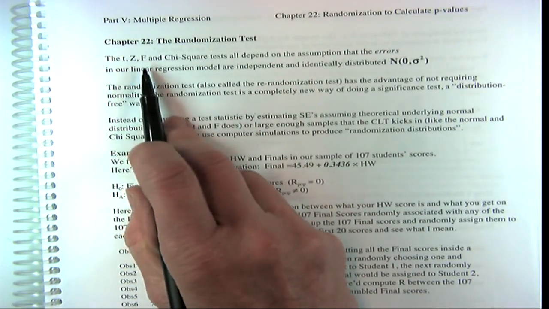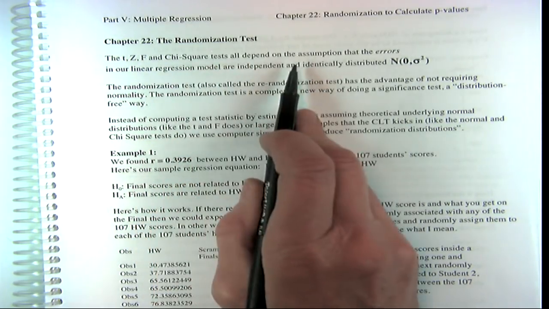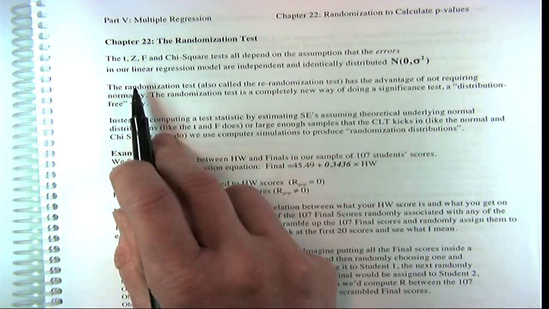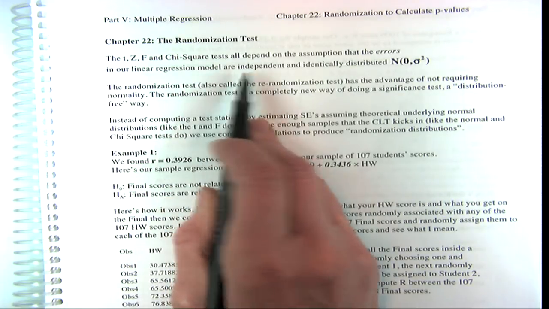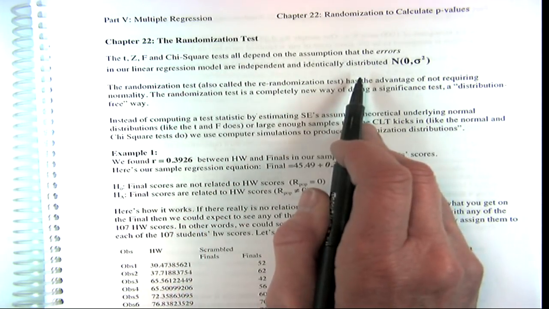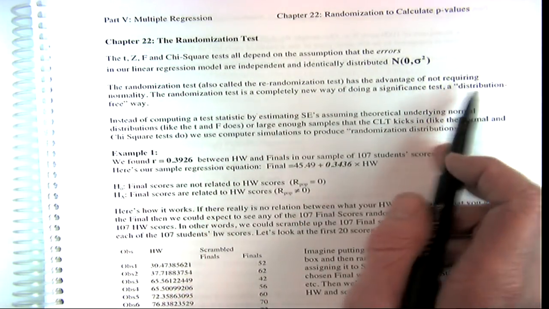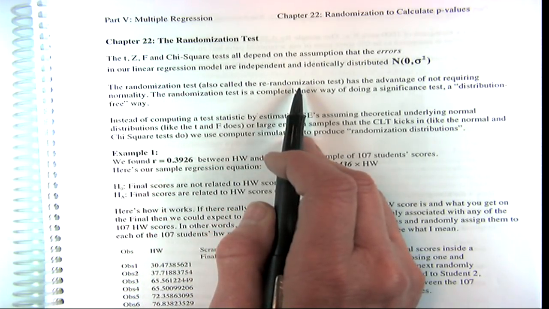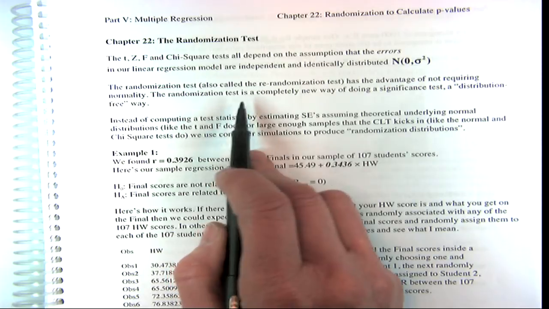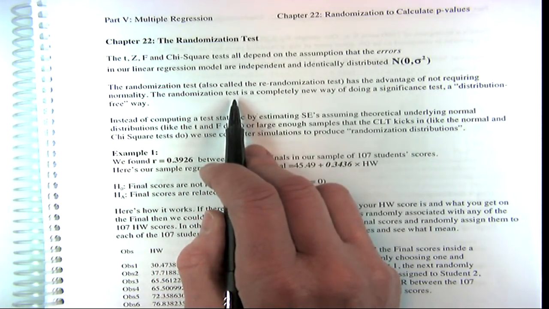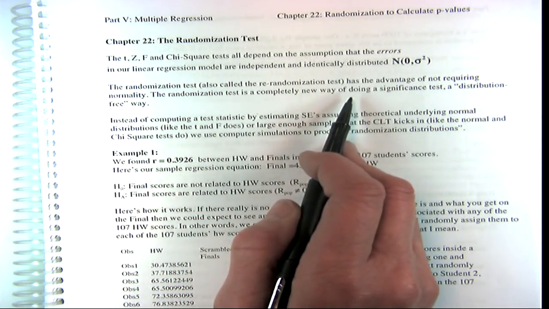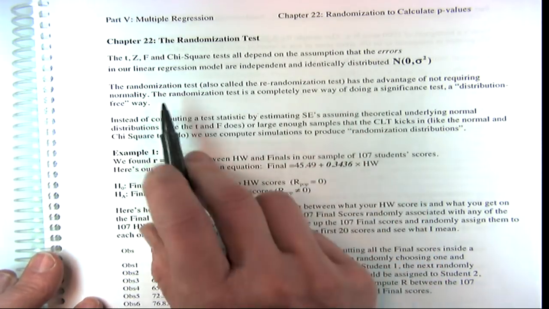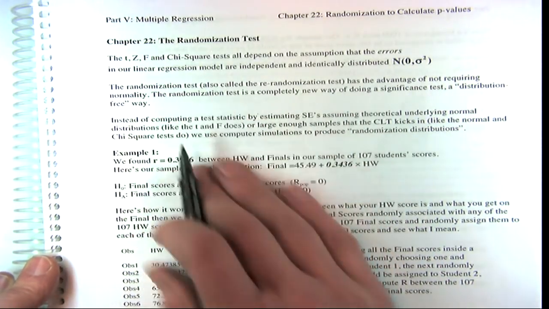So the T, Z, F, and Chi-square tests all depend on the assumption, what? That the errors in our linear regression model are independent, identically distributed, normal zero sigma squared. The randomization test, also called the re-randomization test, has the advantage of not requiring normality. The randomization test is a completely new way of doing a significance test. It's a distribution-free way.